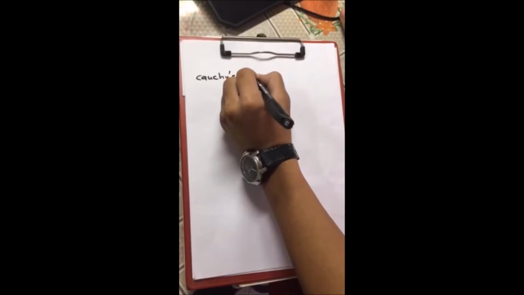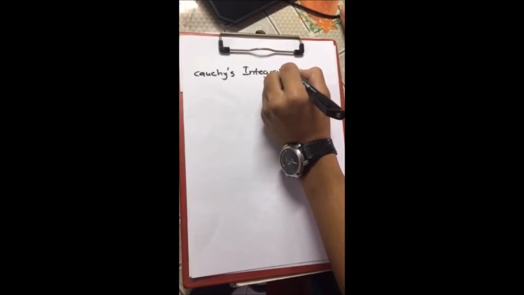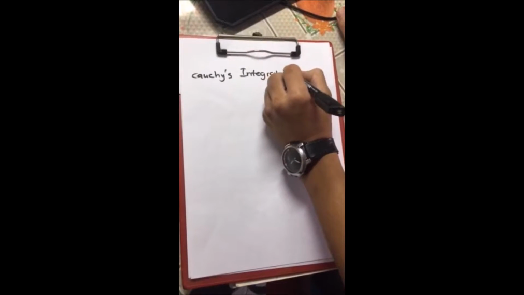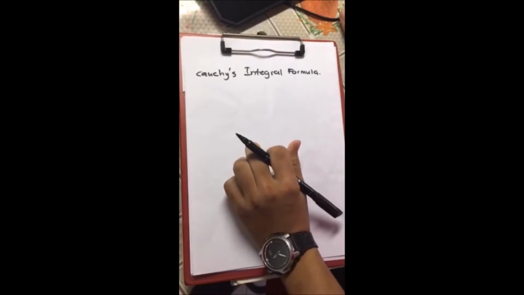Cauchy's integral formula. Yes, Cauchy's integral formula.